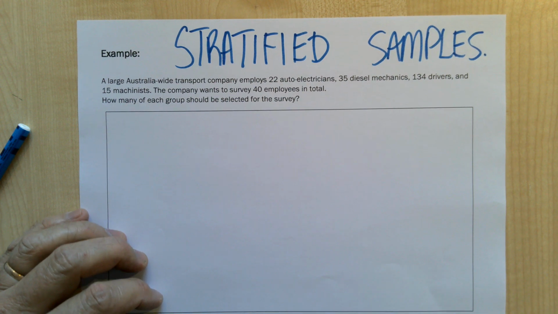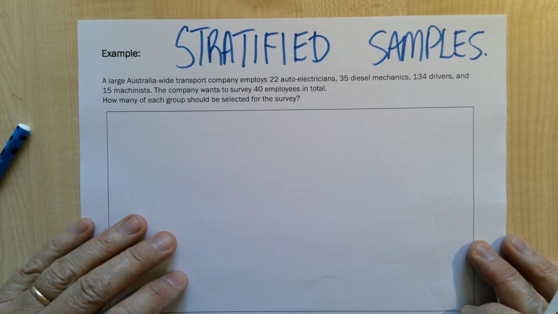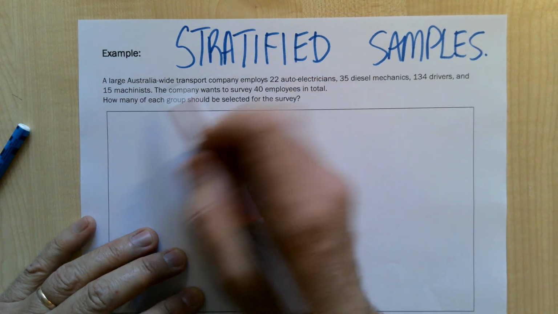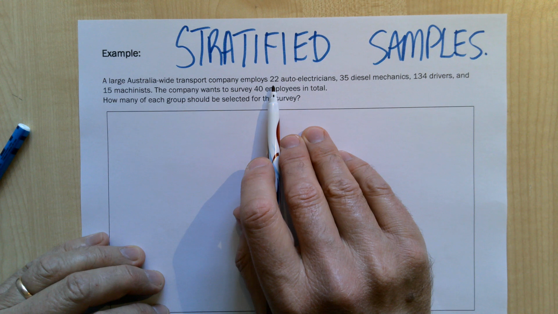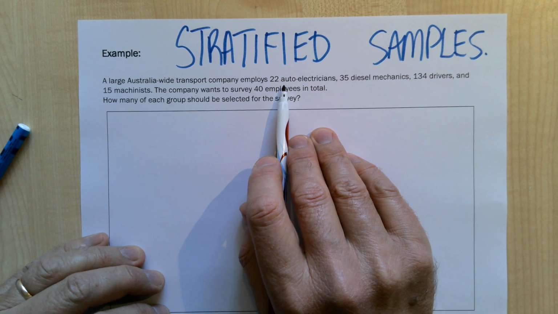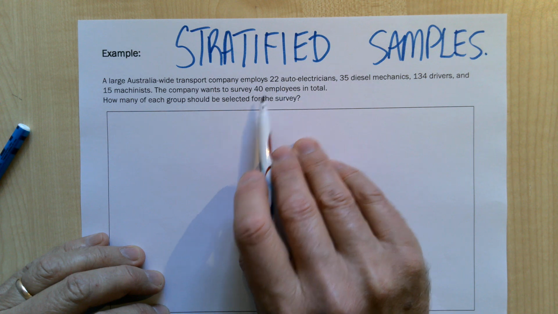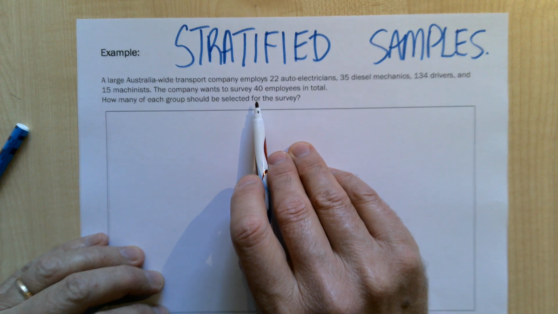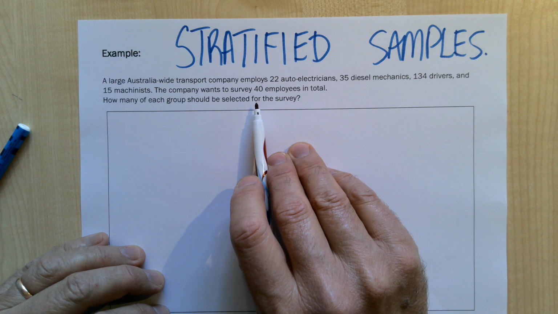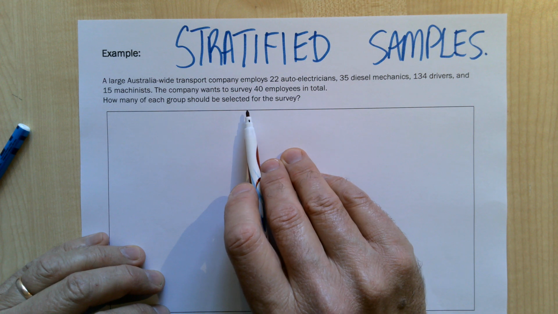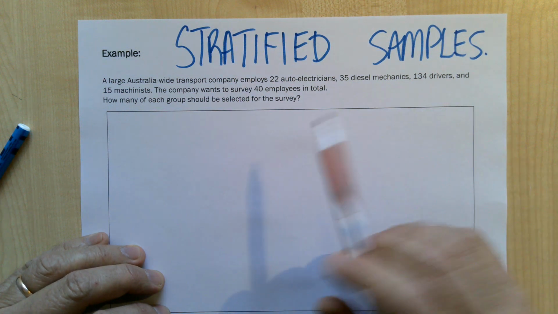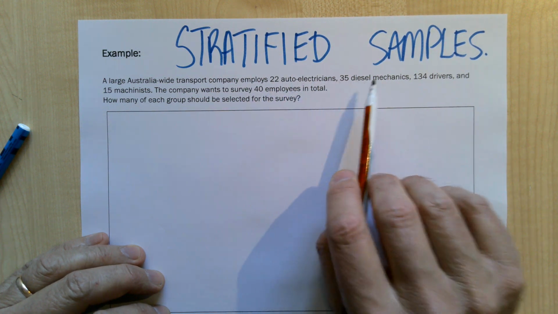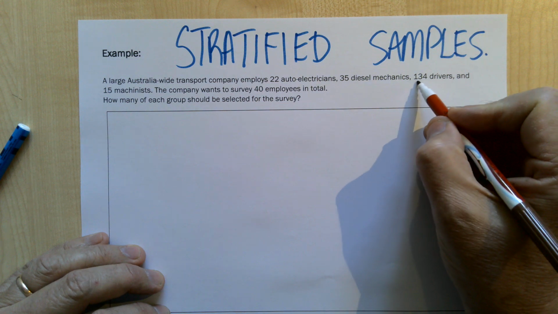By the way, this is on page 5 of your workbook. Okay, so let's have a look at how we do this. A large Australia-wide transport company employs 22 auto electricians, 35 diesel mechanics, 134 drivers and 15 machinists. The company wants to survey 40 employees in total. How many of each group should be selected for the survey? All right, now the problem is the groups are all different sizes. Like the biggest group is the drivers.